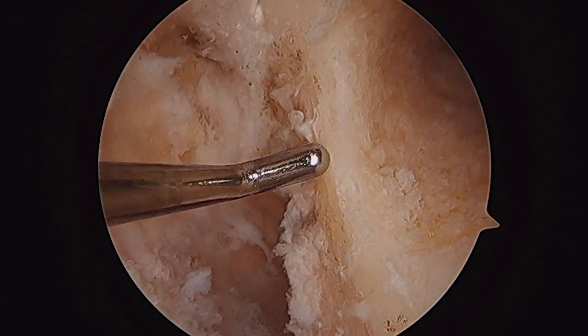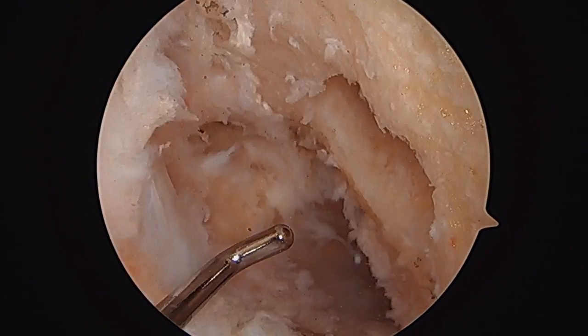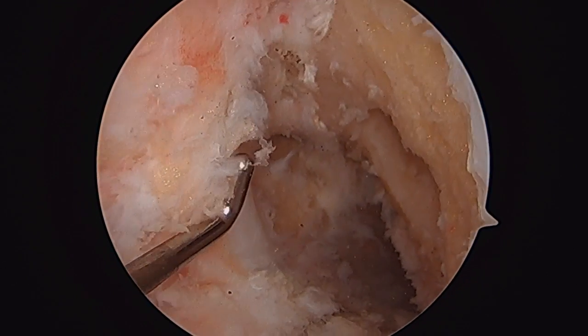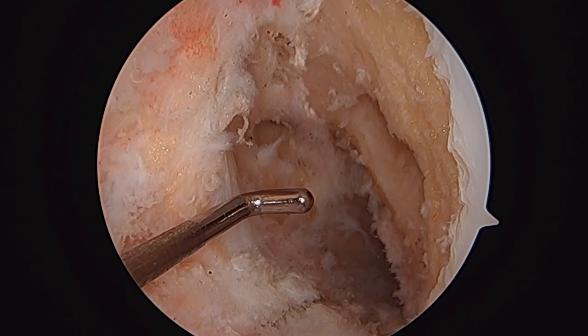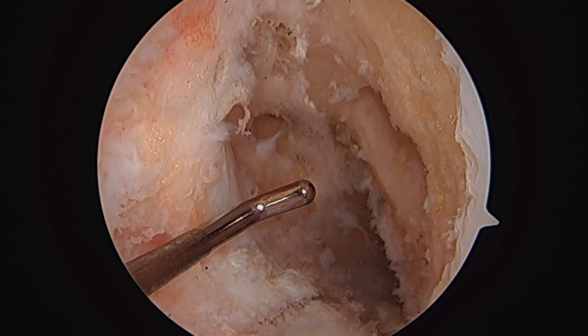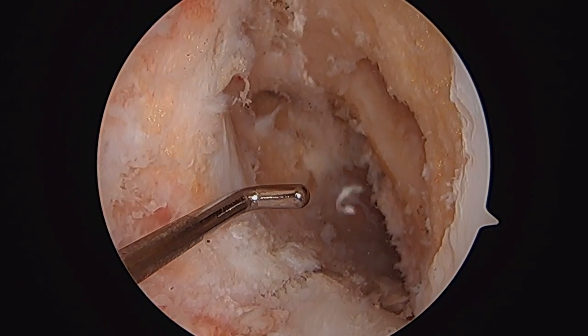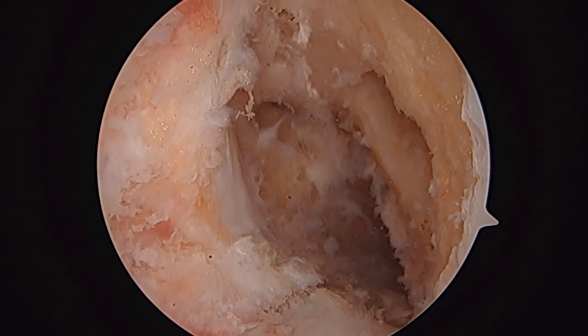Some people might place this tunnel a little further down. I like this position. You can see 12 o'clock. You can see this is probably 2 to 2:30. I kind of shoot for the 2:30 position, not a truly radical 3 o'clock position, but more of a 2:30 position.